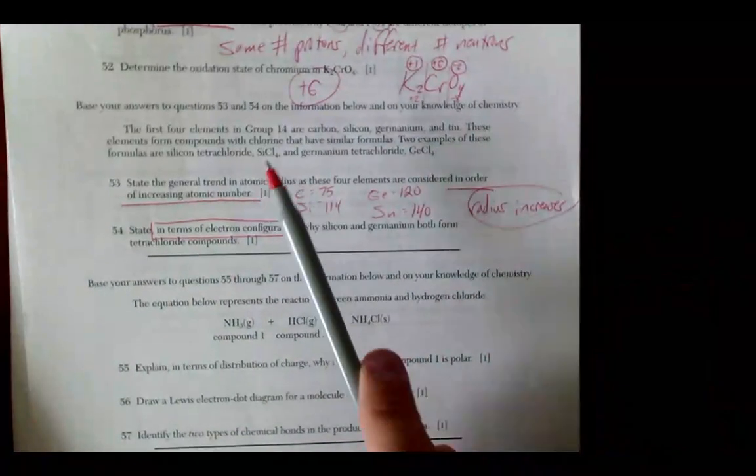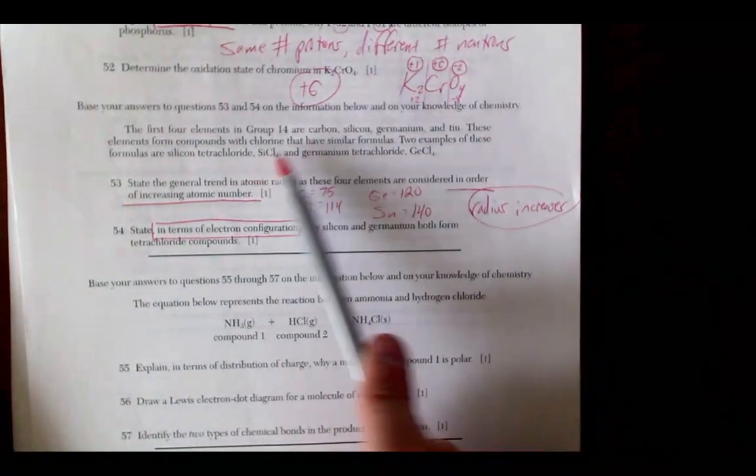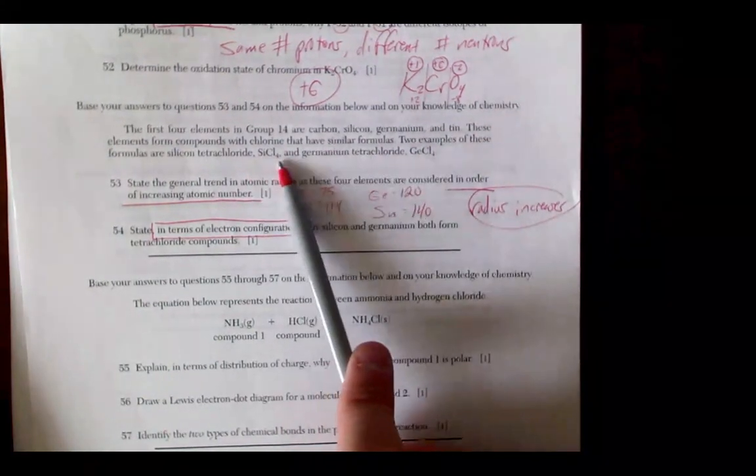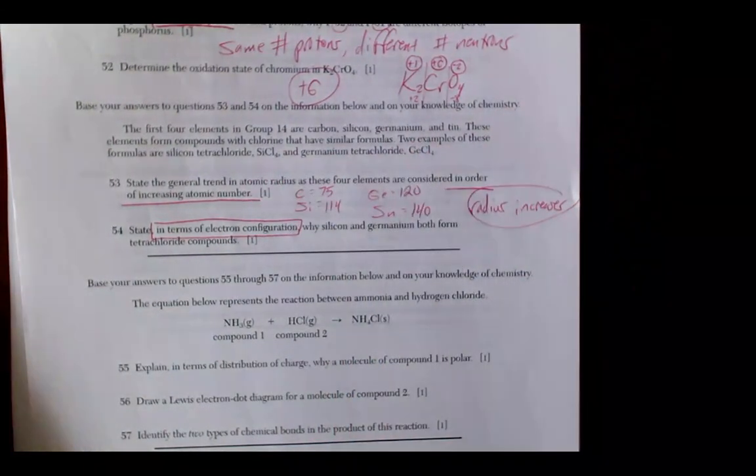So why do silicon and germanium make compounds that are really close to each other? Si with 4 Cls or Ge with 4 Cls? Why do they behave similarly like that? Why would they?